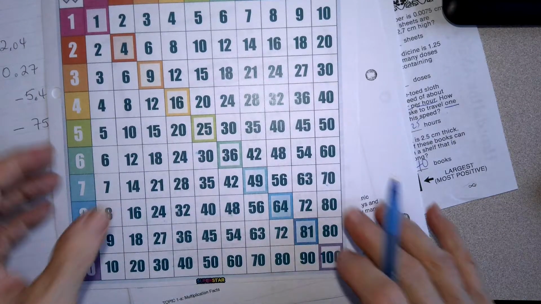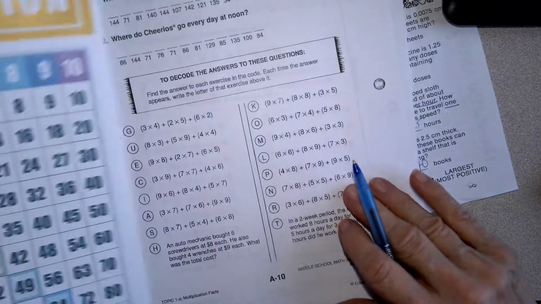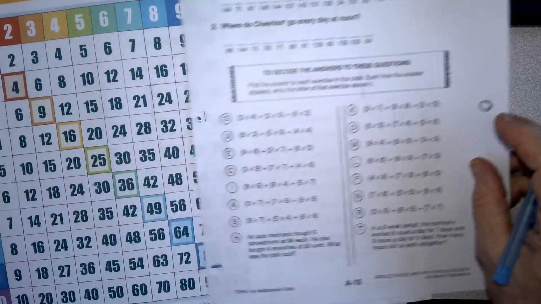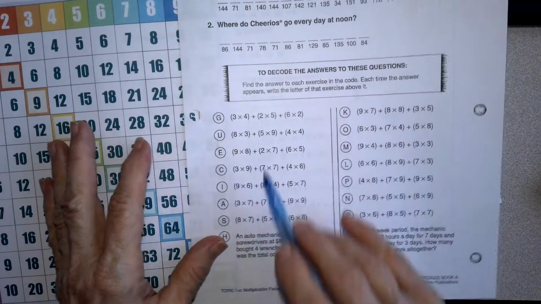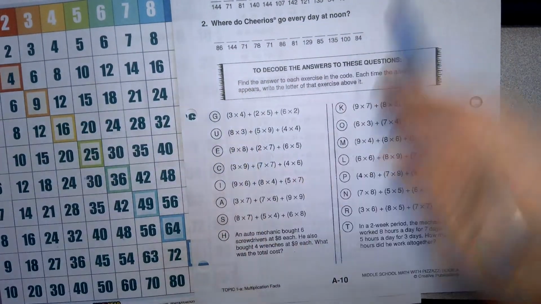So what your job today is, again, I have to have people finish tests. I have to pick up papers. So you're going to work independently, and let's see what you need to do. You're going to use your table. Now, sir, don't crumple that up. You're going to use your table to solve these problems. Now, watch carefully what I'm doing.